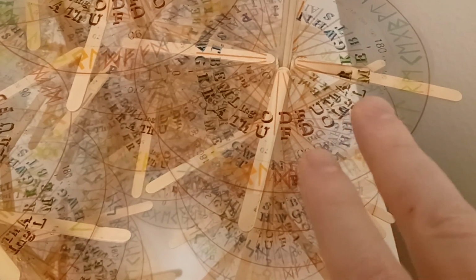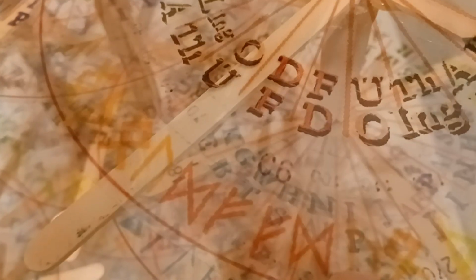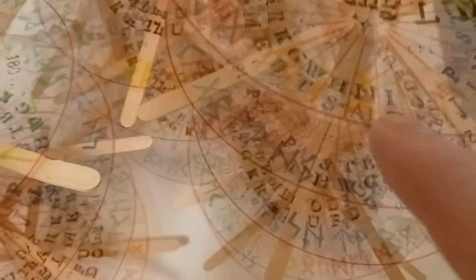Then the letters are next to each other, so it's Fehu and Dagaz, Fehu and Dagaz, as you can see right here. Now, the first letter starts the count. Fehu, then you have Uruz, then Thurisaz, then Ansuz, which is really hard to see in this video, but it's there. Ansuz, Kenaz, Gebo, Wunjo, around and around.